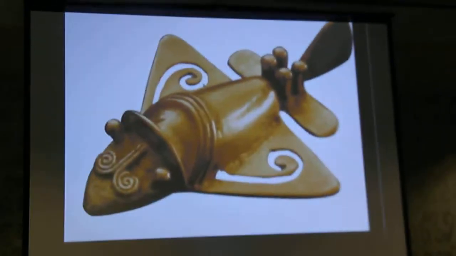And then besides all of these figurines and statues and carvings of bizarre-looking astronauts, we also have objects. And one of them is the one that you're probably familiar with. It's the gold flyer, the gold speeder from ancient Colombia. And this is from the pre-Columbian region called Tolima.